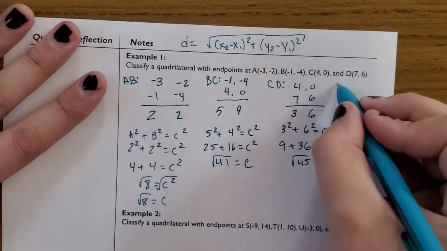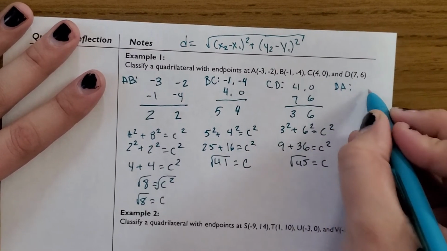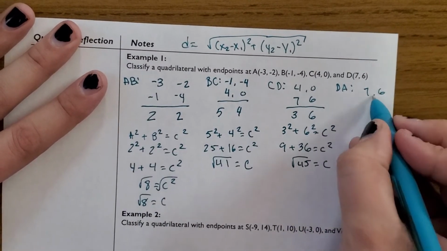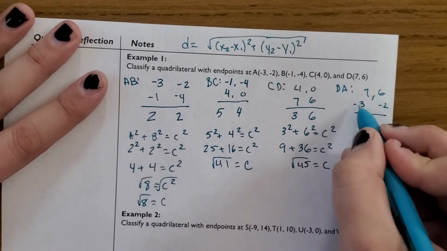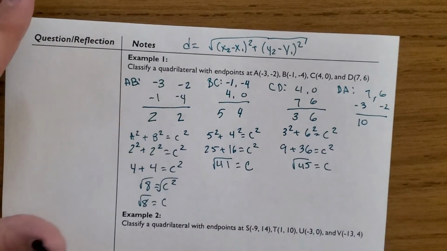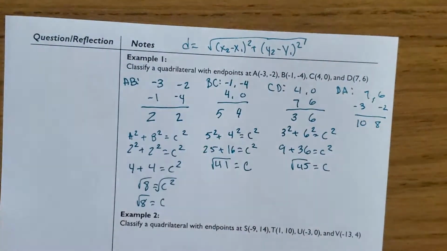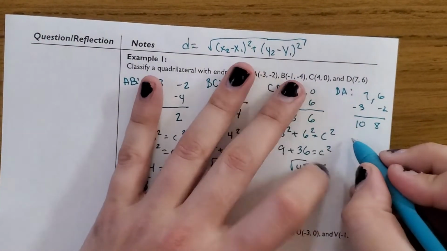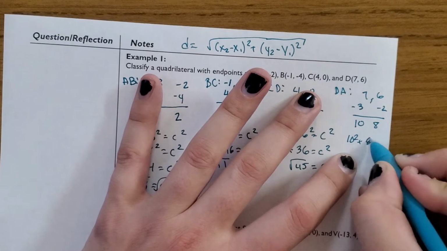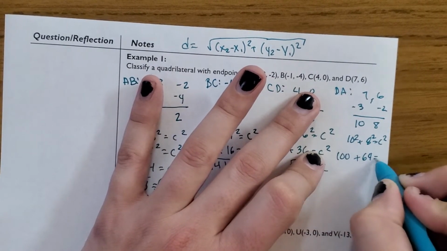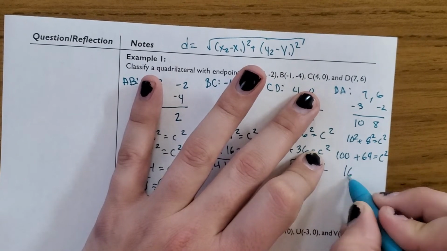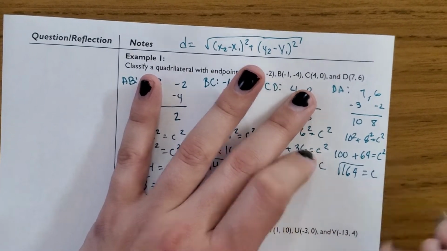And last but not least, we're going to do D to A. D is 7, 6, and A was -3, -2. Those are going to be 10 units from each other, whereas these are going to be 8 units, because they're on opposite sides of 0. So I end up with 10 squared plus 8 squared, 100 plus 64. So 164 square rooted.